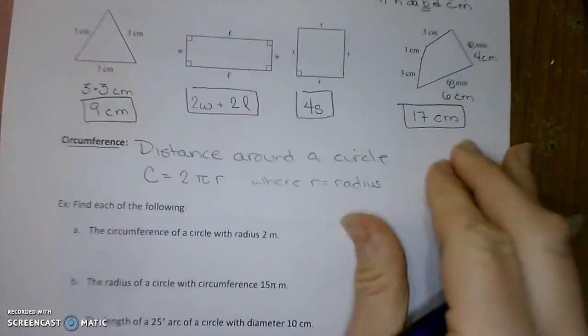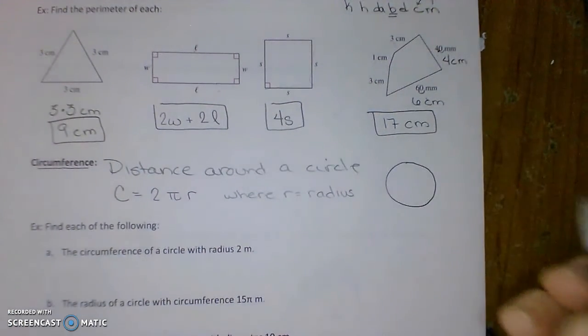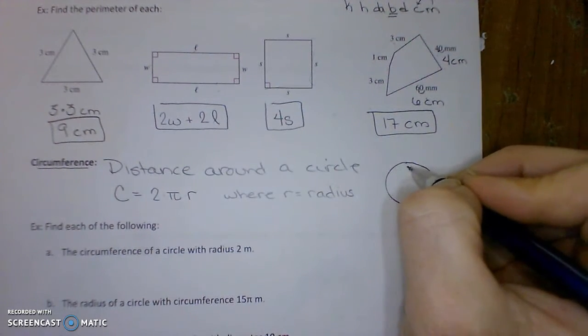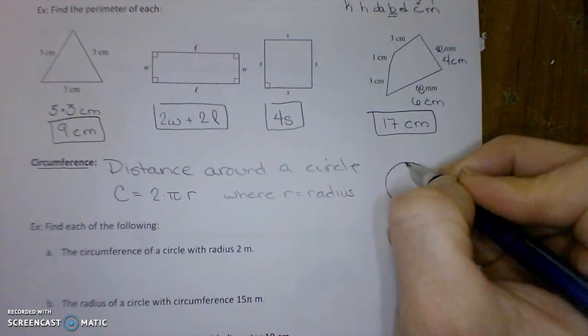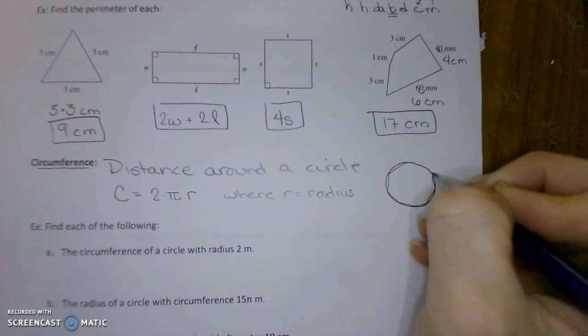And this formula comes from thinking about a circle and trying to estimate the circumference by looking at polygons with more and more sides.